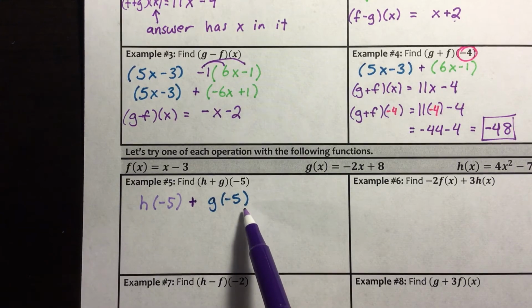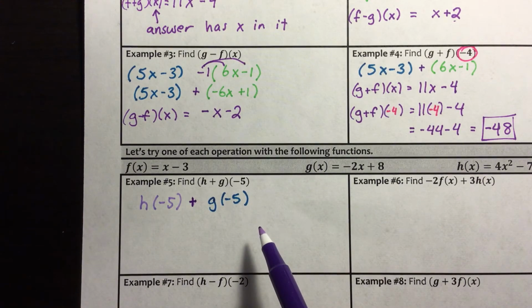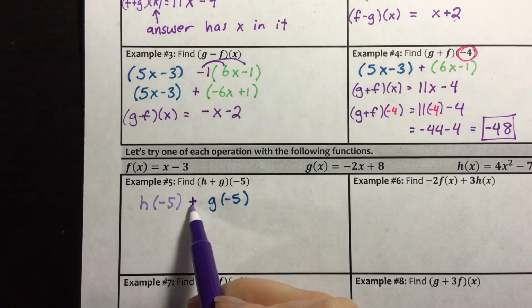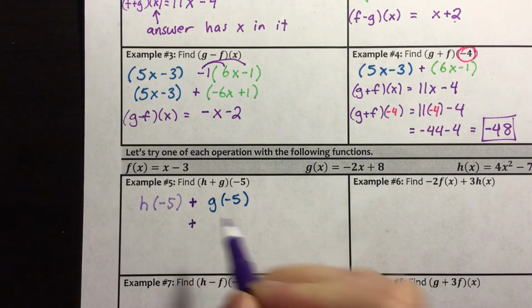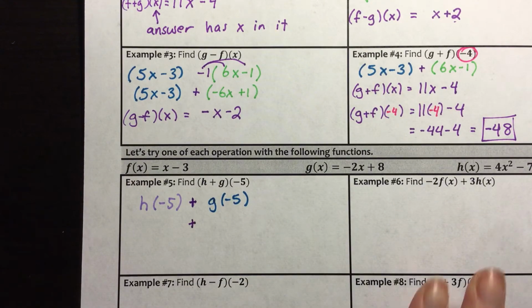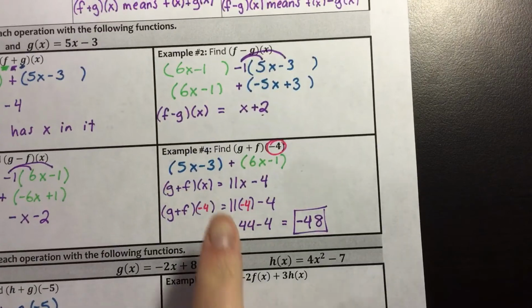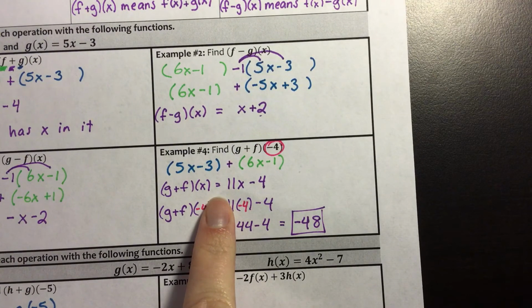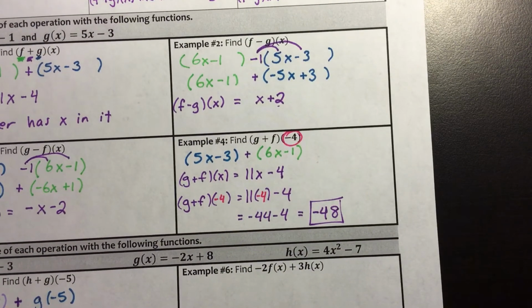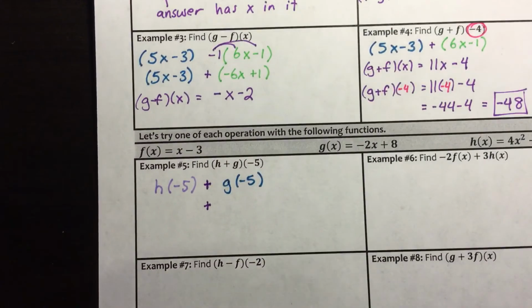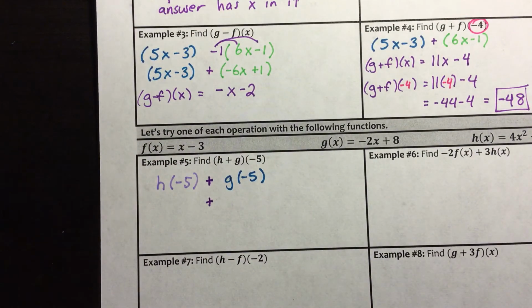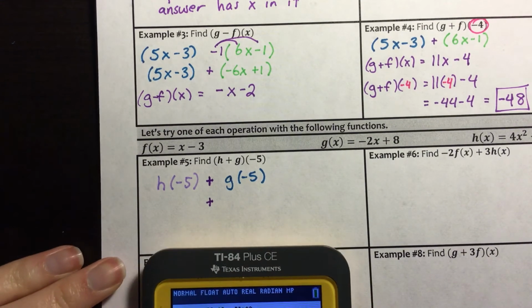We could find g of negative 5 in the calculator using the table, and then we could just add those two answers together. Okay, so this is the exact same type of problem as example 4, but we're going to use the calculator instead of working it out by hand. Now, it really doesn't matter which way you do it, so I'm going to use the calculator.